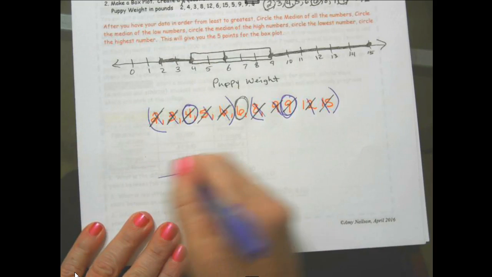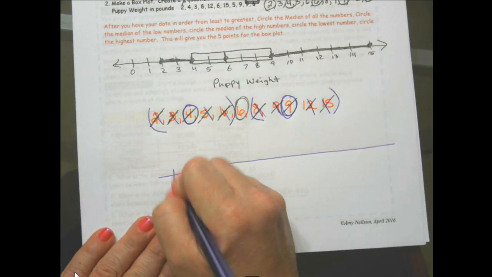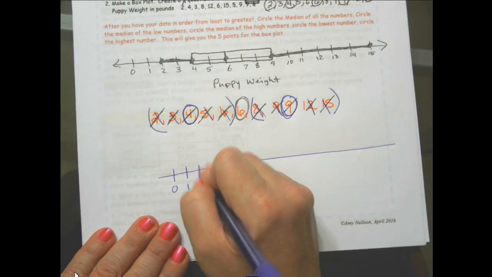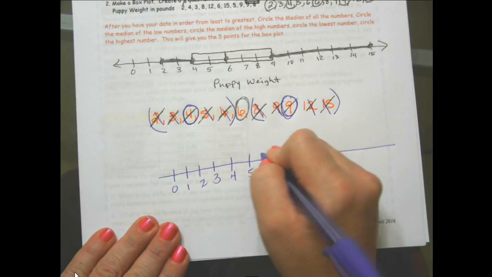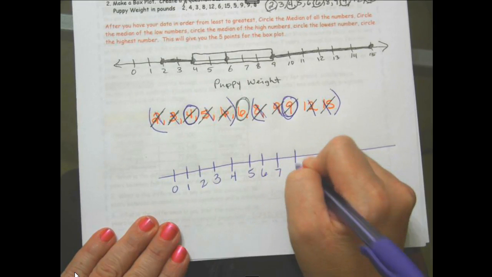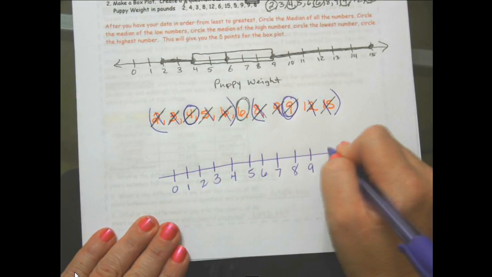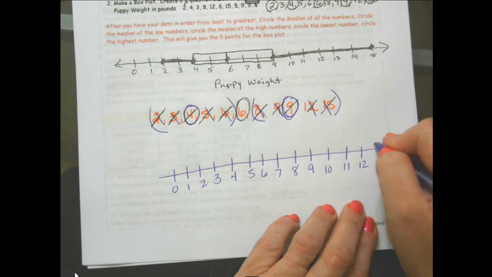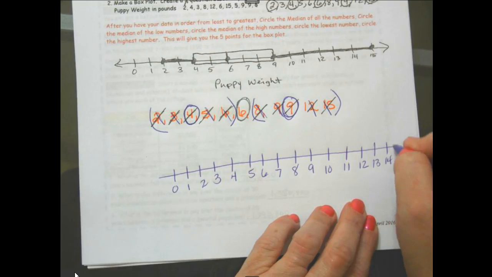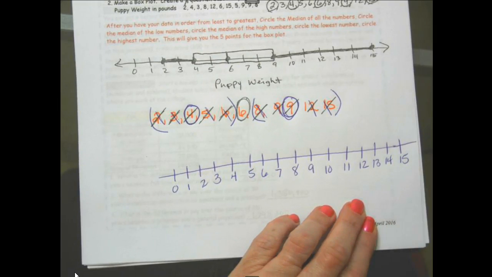So here I'm going to create the box plot for you again. 0, 1, 2, 3, 4, 5, 6, 7, 8, 9, 10, 11, 12, 13, 14, 15.